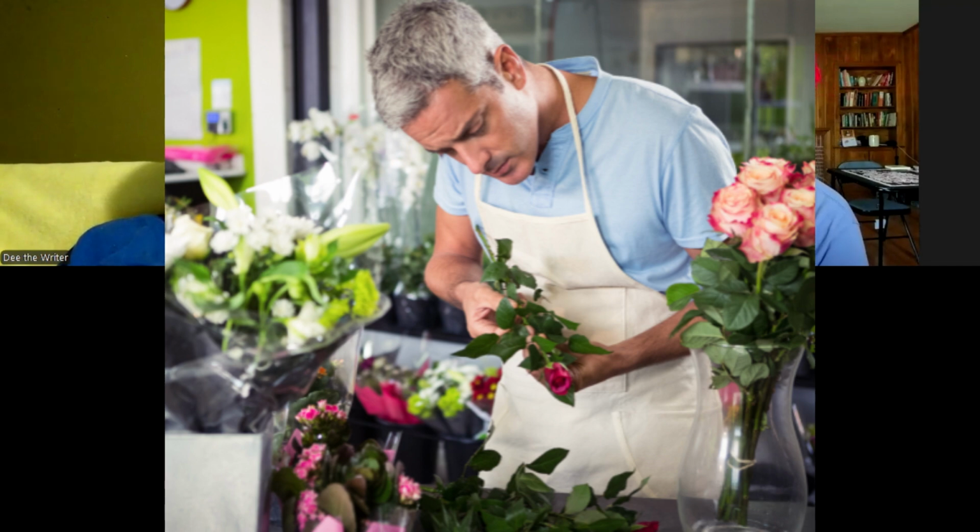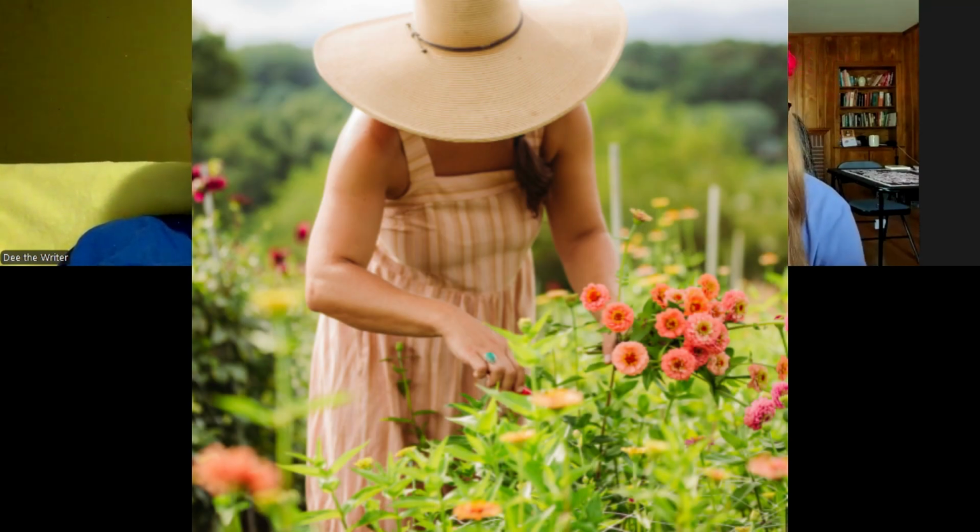I also looked up different occupations you can have that deal with flowers. And of course, as a florist, making arrangements and doing that whole nine yards. But you can also just grow them. You could be the farmer for the flowers of your local florist.